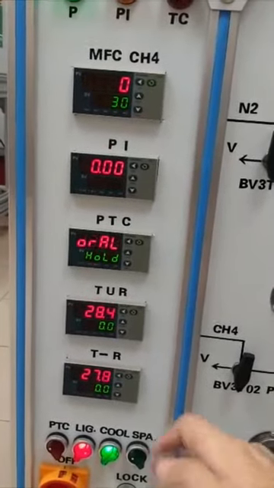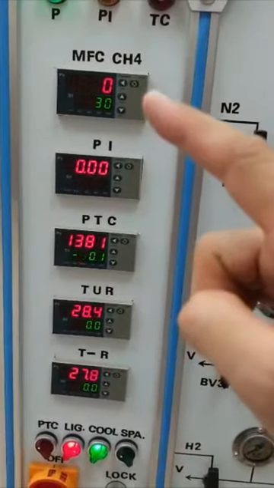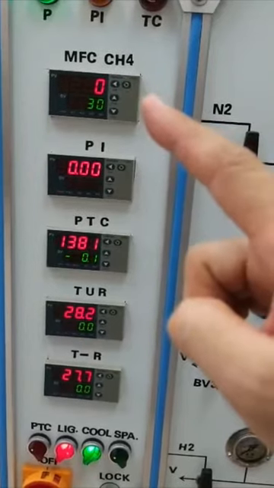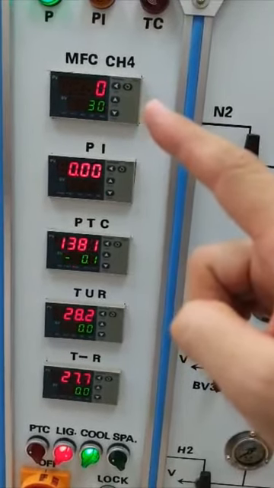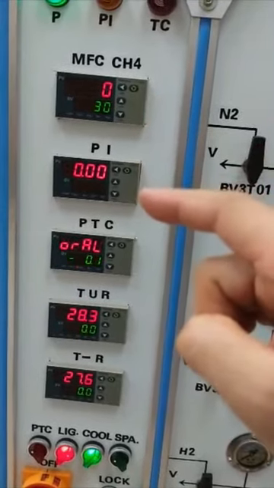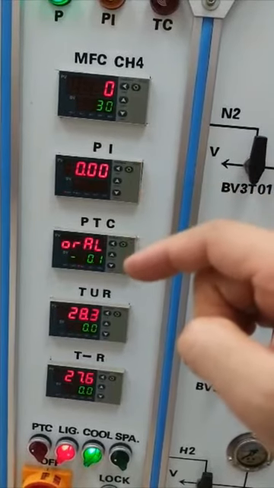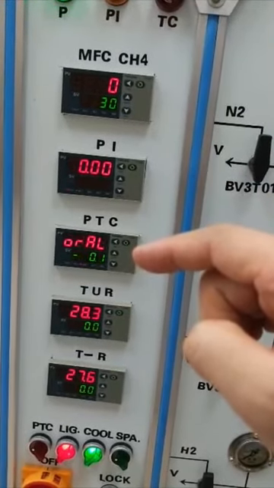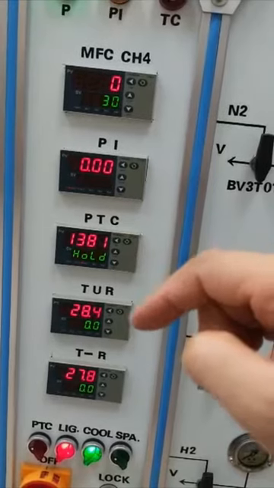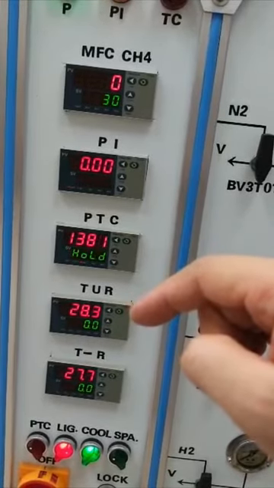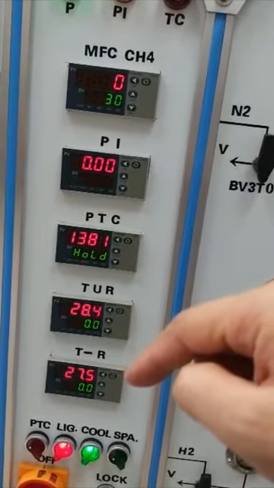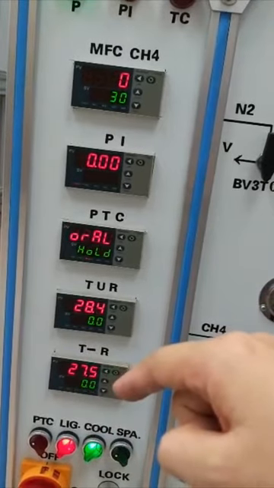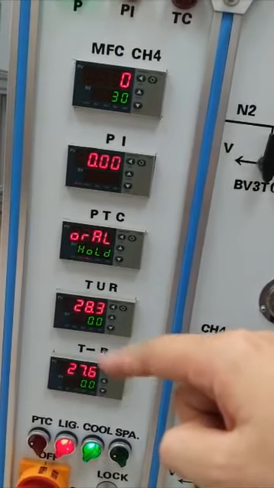The controller includes the meter for the mass flow controller of the reactant gas, the pressure indicator, the temperature program controller, and also the temperature of the reactor and the temperature of the cooler.